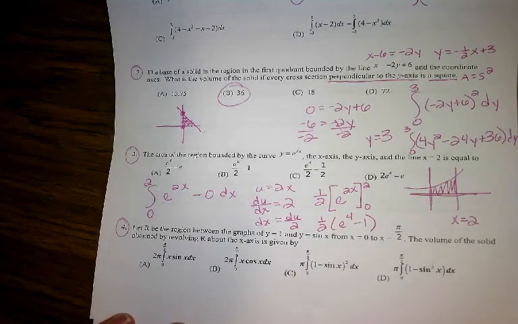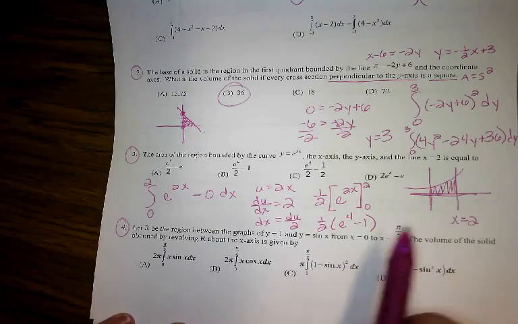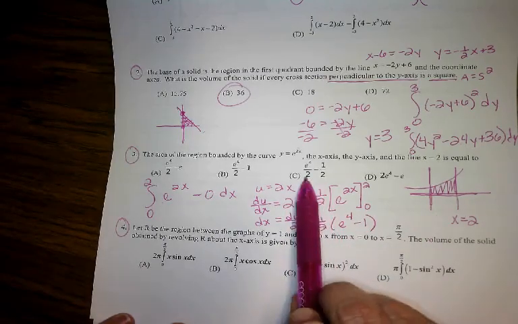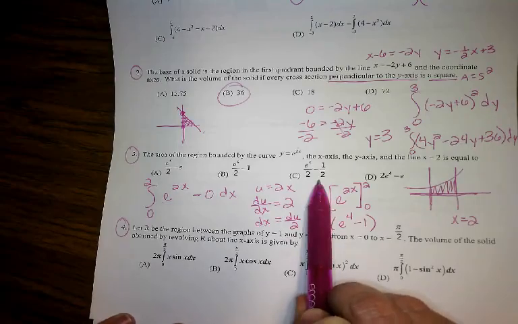Now it's just picking out which expression is correct based on this. So let's see. If I distribute that, I get that and that. Should be C.